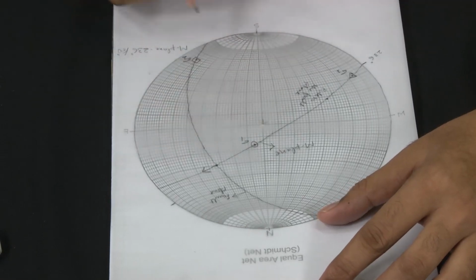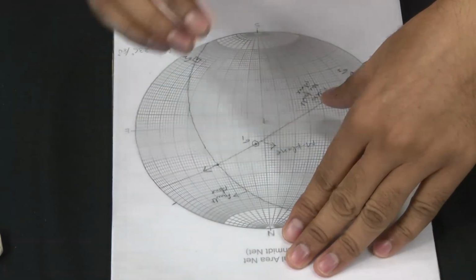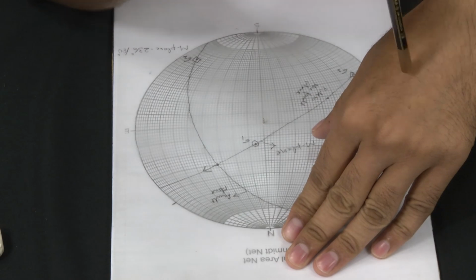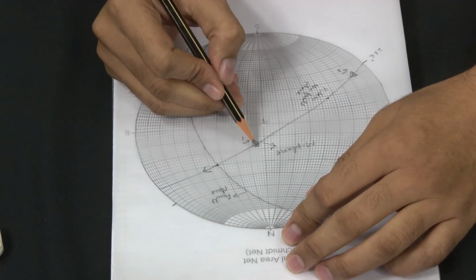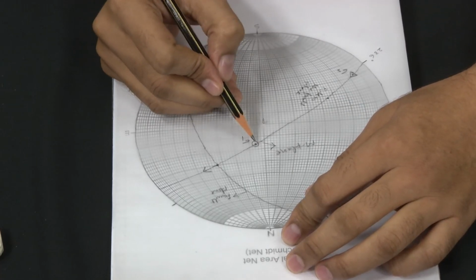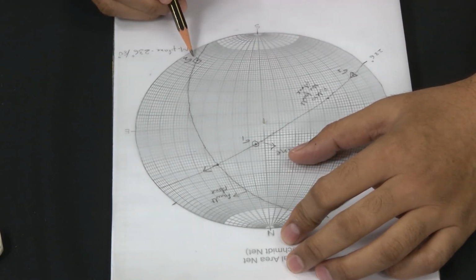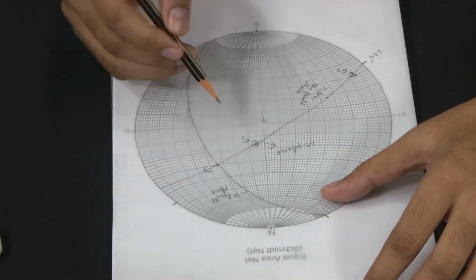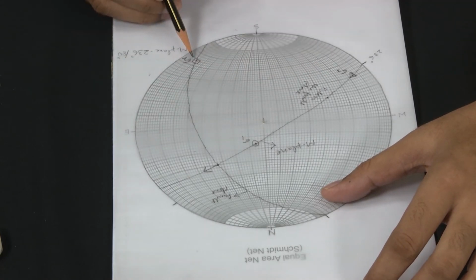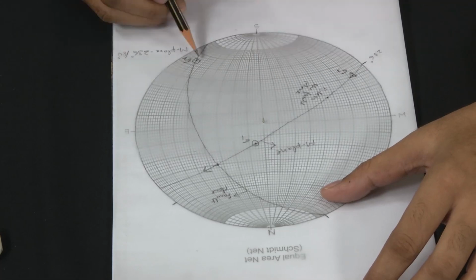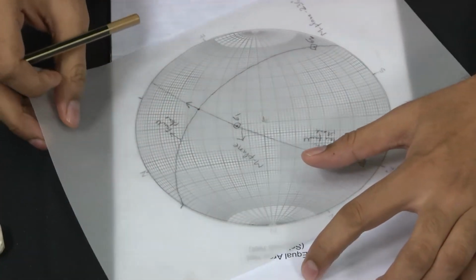And what are the values of sigma 1, sigma 2 and sigma 3? Since this is a normal fault, in a normal fault we know that sigma 1 is vertical and sigma 2 and sigma 3 will be horizontal. So the plunge of sigma 1 should be at a higher angle and the plunge of sigma 2 and sigma 3 should be lower. In this plot we see that sigma 1 is at a higher angle and sigma 2 and sigma 3 are at a lower angle, almost horizontal. So, we will count the trend and plunge of sigma 1, sigma 2 and sigma 3.